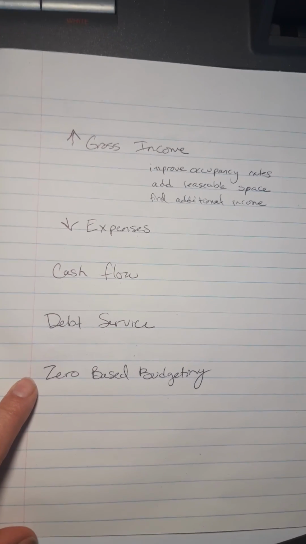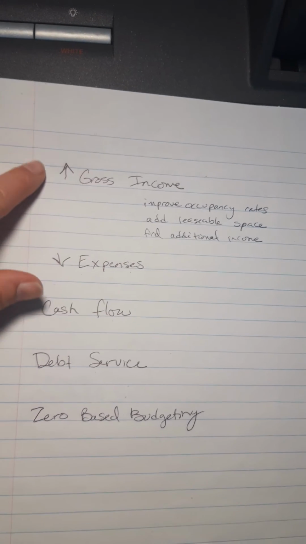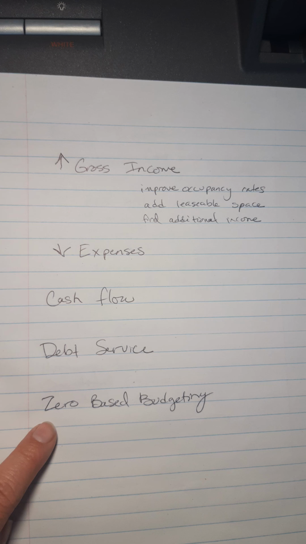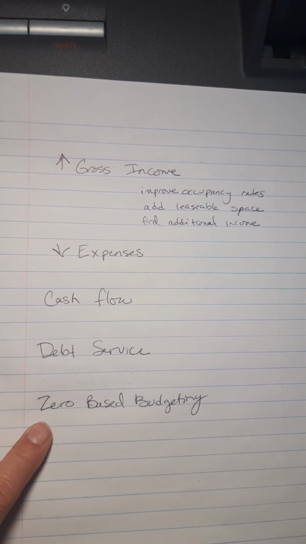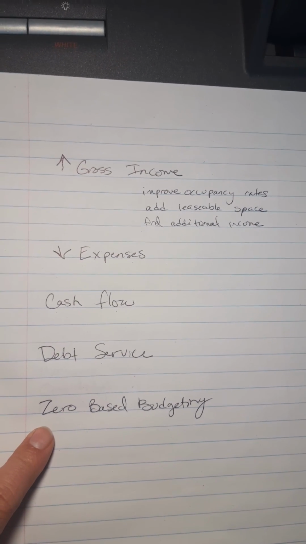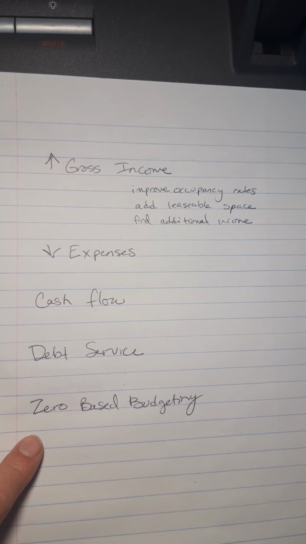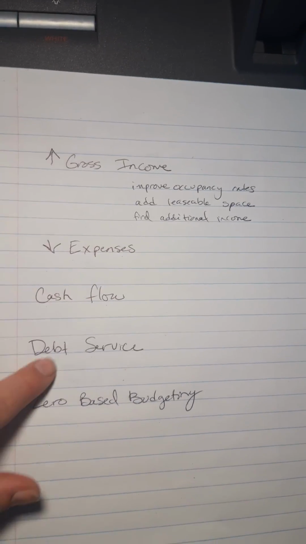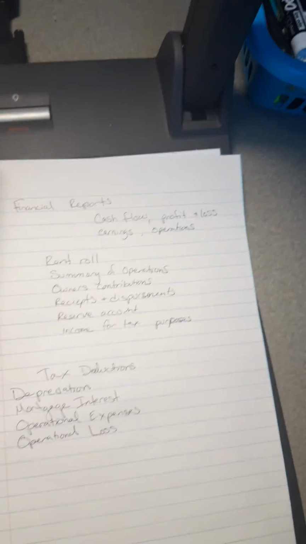Zero-based budgeting. What is zero-based budgeting? Well, this is a budgeting used when we have no previous information on a property's income. What do we do? Well, we have to project that. We have to recreate what the property's potential gross income is, what the potential expenses are, subtract the expenses from the gross income to get our net operating income. That's basically recreating this process that we have already. That's known as zero-based budgeting.